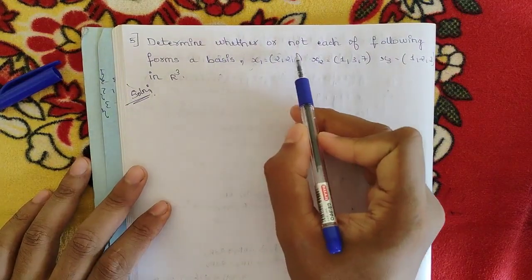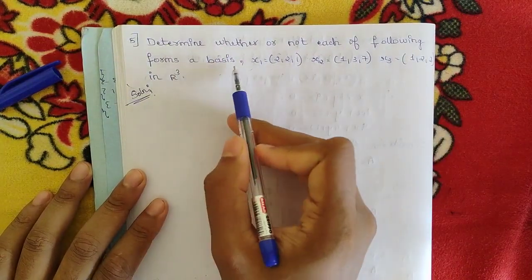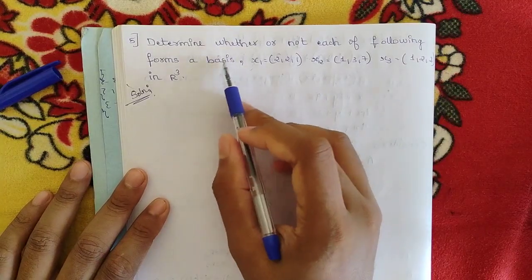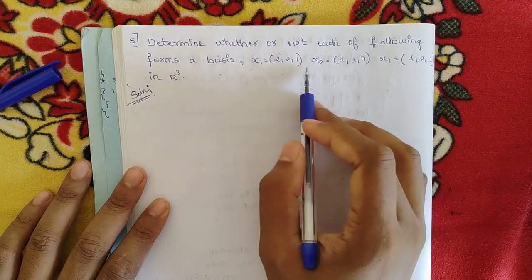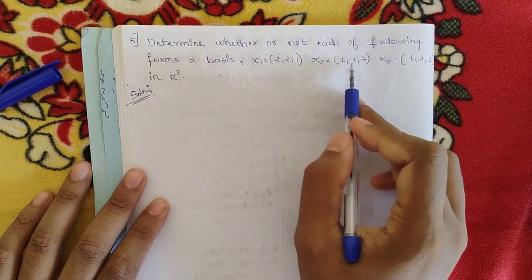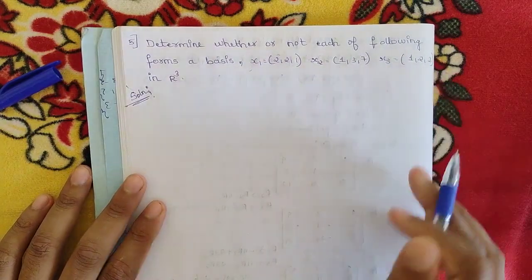Determine whether or not each of the following form a basis in R cube. Here they have given three vectors: x1 is 2, 2, 1; x2 is 1, 3, 7; and x3 is 1, 2, 2.